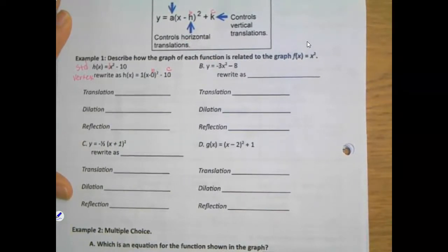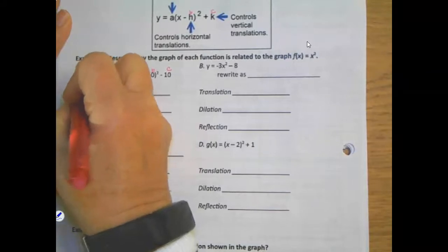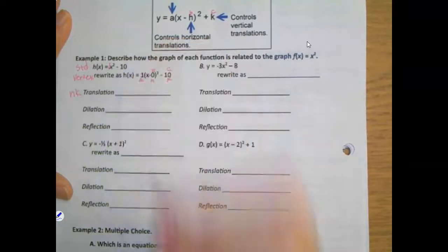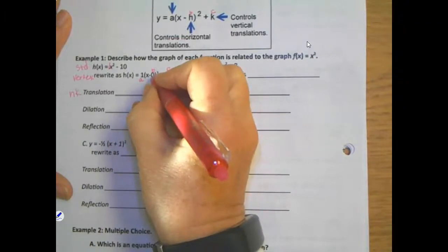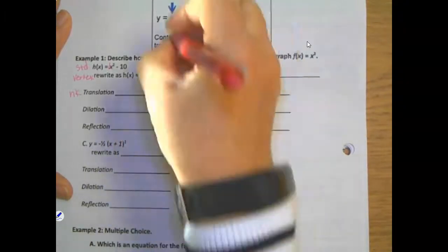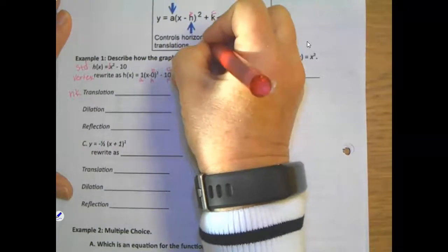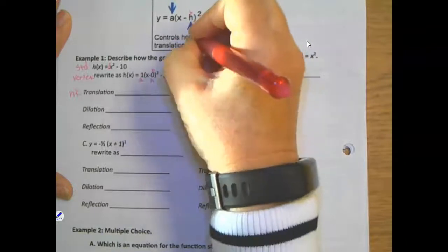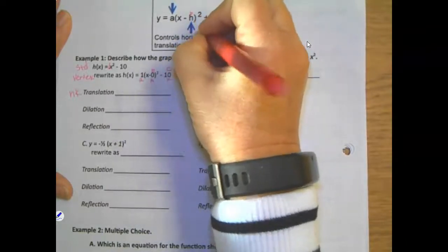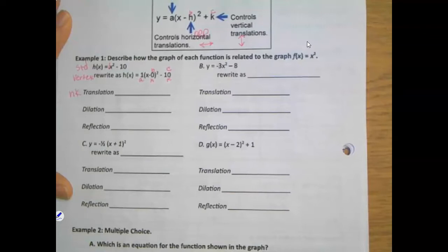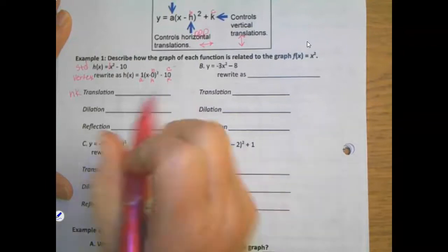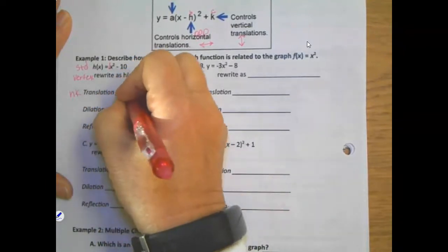My translation is my H and K. I have nothing here that tells me to go left and right. This guy horizontal goes left or right, this guy goes up and down, and this is always the opposite. Can't say that enough. Can you see what I'm doing up there? Hopefully, yes. I don't have an H, but my K means I am going to go downwards 10.